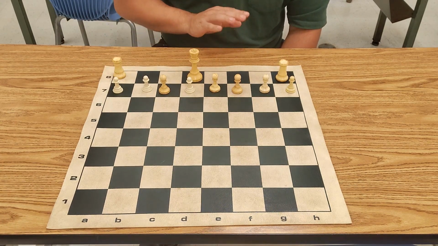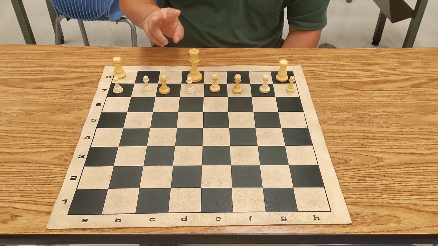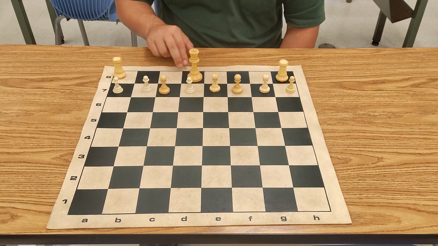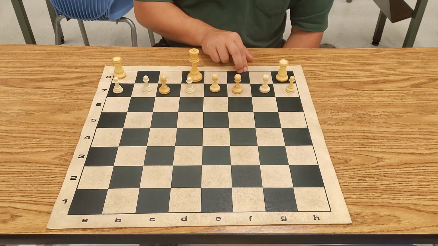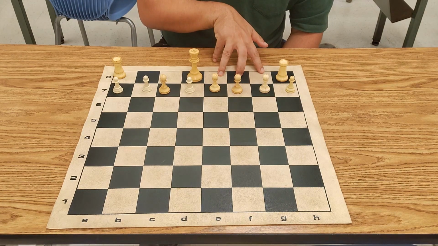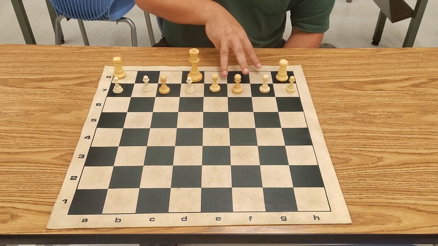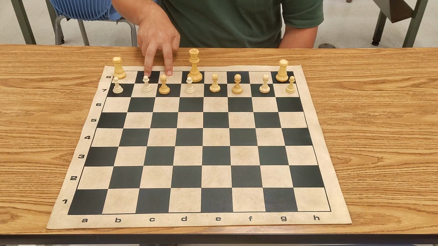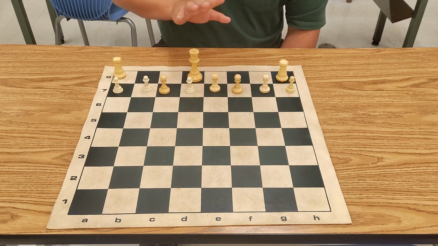So let's talk about the two types of castling that you might hear. There is what we call short castling on the king side and long castling on the queen side. It's a little bit harder to queen side castle because you have three pieces that you have to get out of the way first, whereas you only need two pieces to get out of the way for the king side to castle.